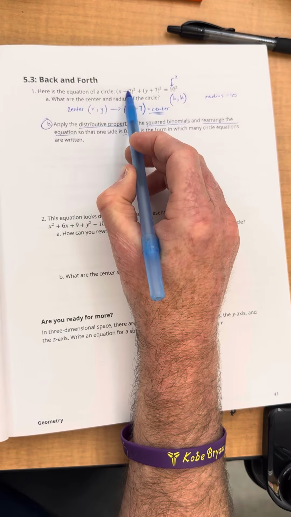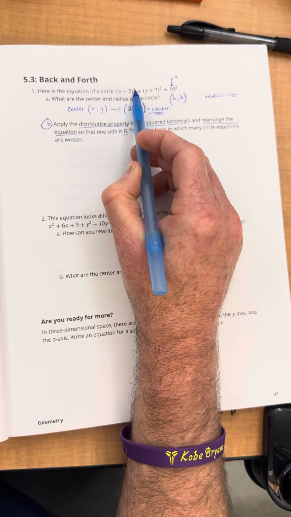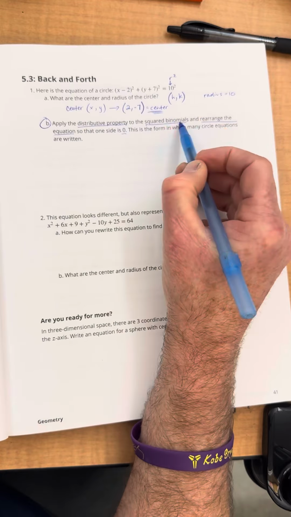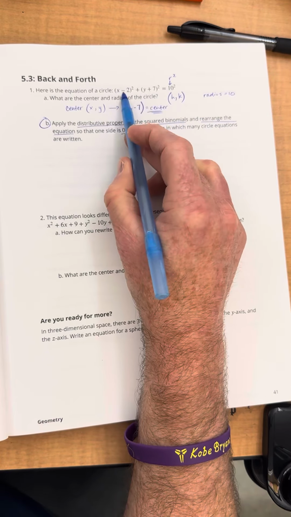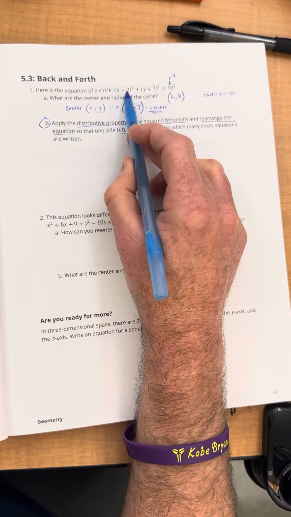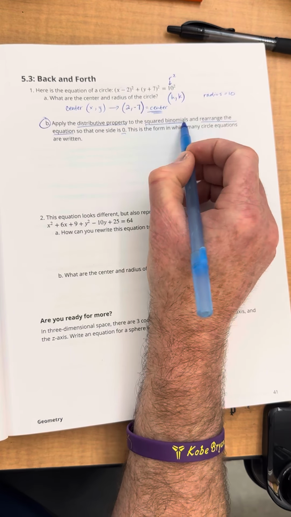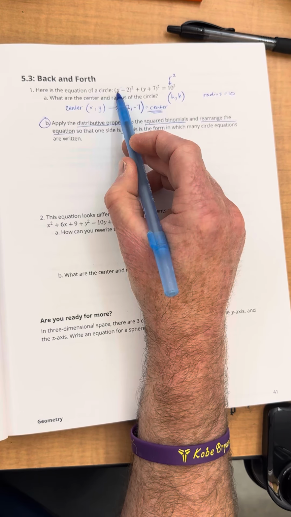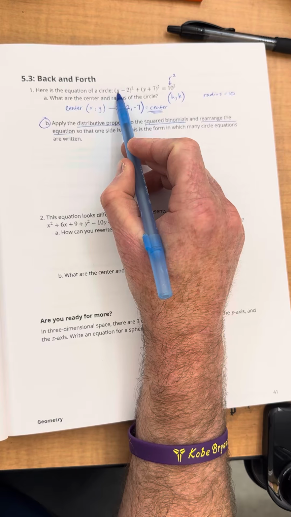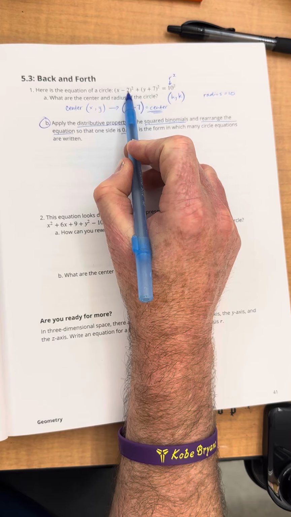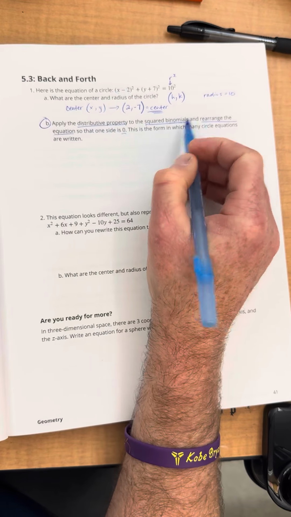Squared, so to the power of 2. Binomial, 2 terms. Right? And 2 terms with different exponents for the x. This is an exponent of 1. This is technically an exponent of 0. All right, squared binomials, rearrange the equation.